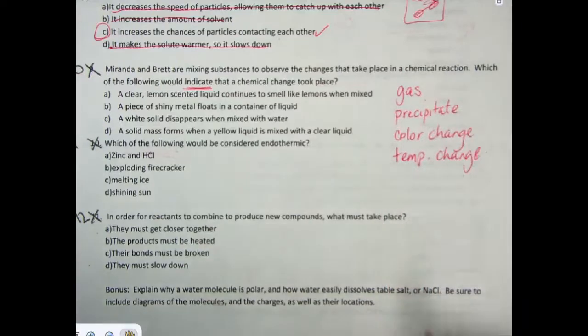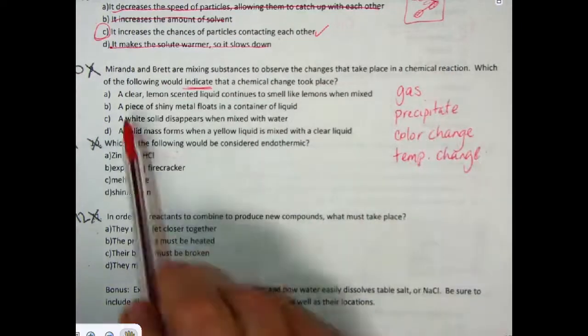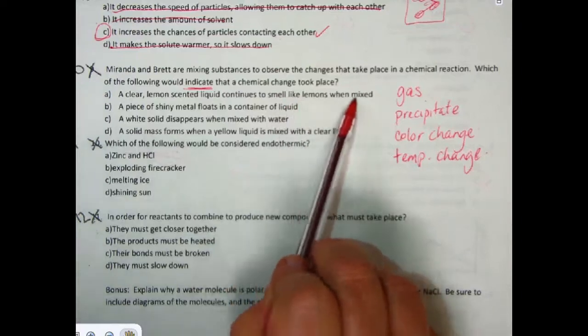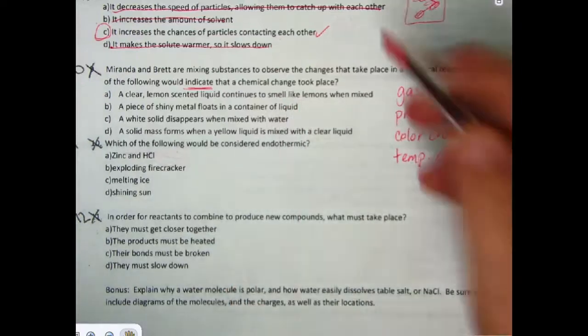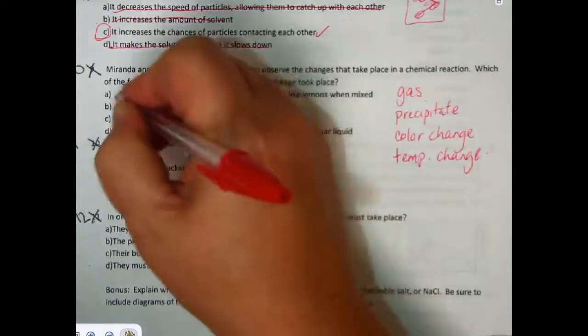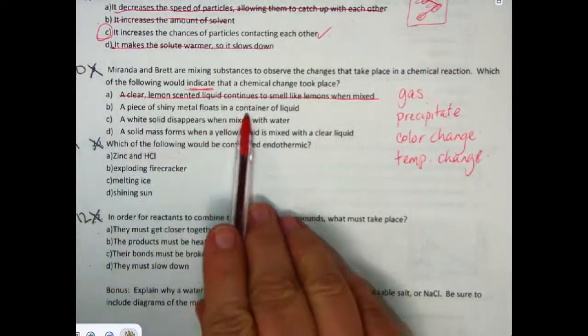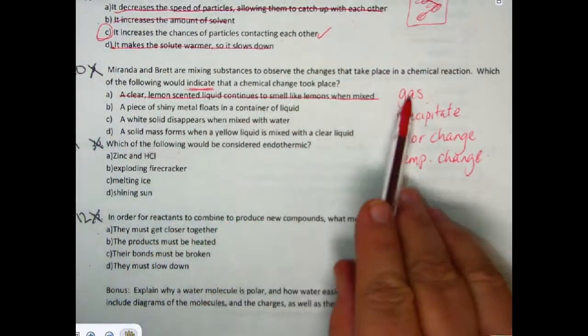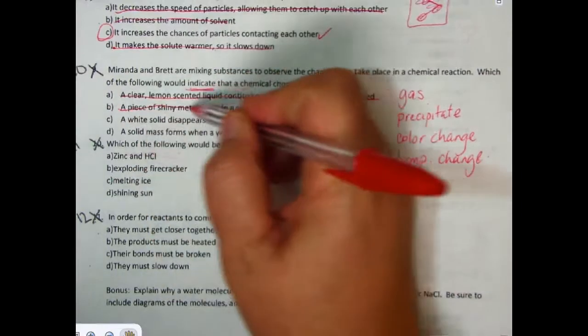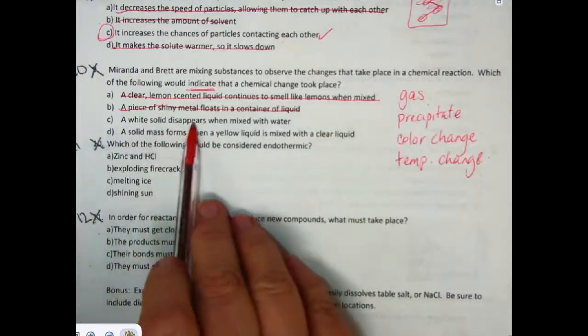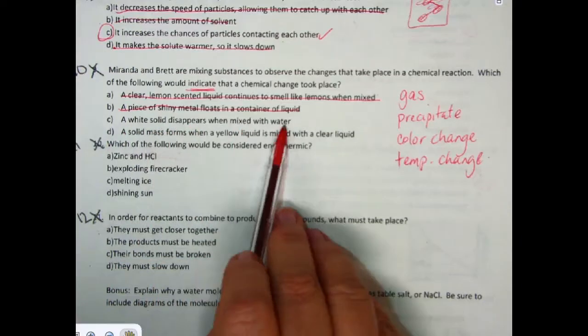Okay, so let's take a look. A clear lemon-scented liquid continues to smell like lemons when mixed. Well, none of these things are evident, so that would not be one. A piece of shiny metal floats in a container of liquid. None of these pieces of evidence are there. A white solid disappears when mixed with water.